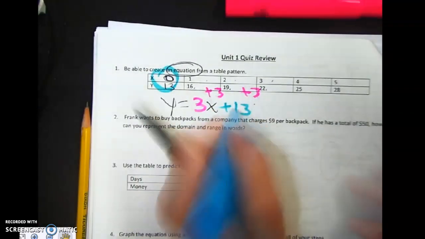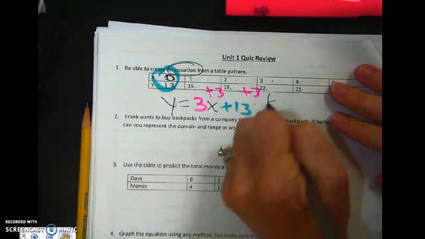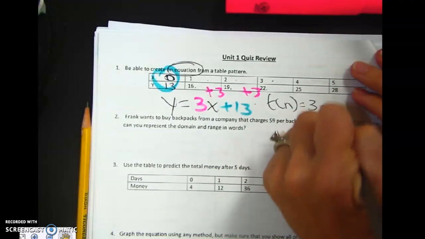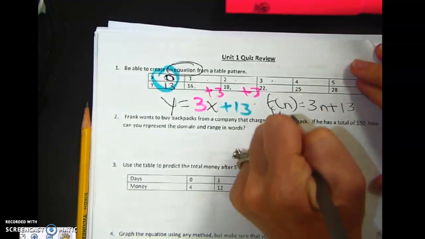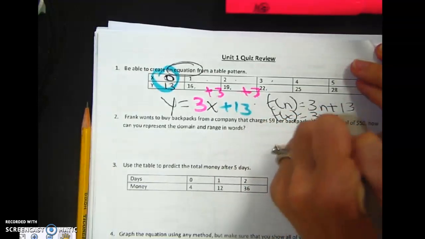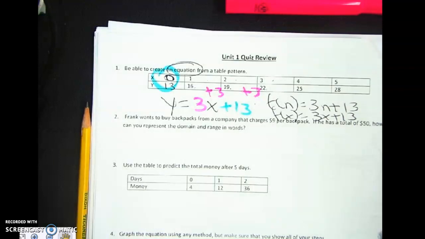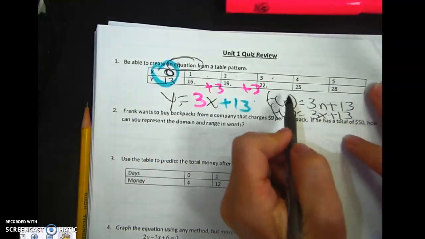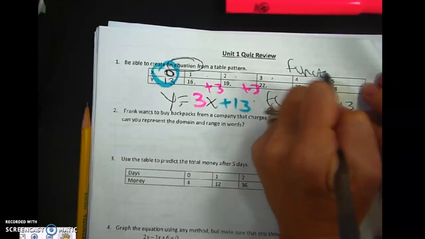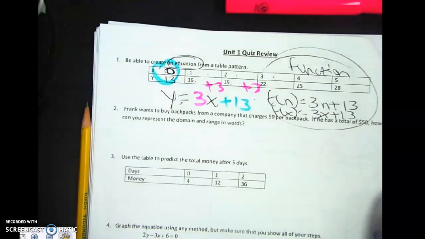Boom, there's my equation. If it was written as a function, it would be t of n equals 3n plus 13. It could also be written like this. Okay. If it says equation, though, this works. If it says function, it'll be written like this.